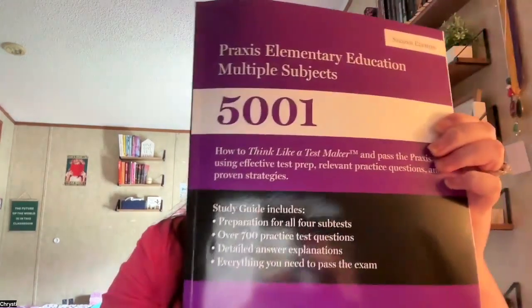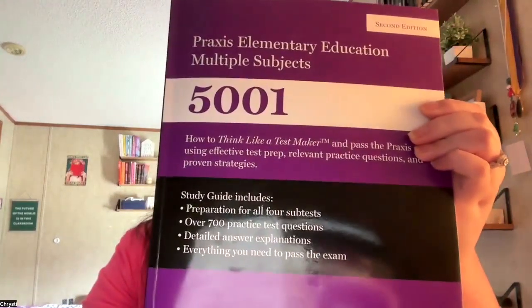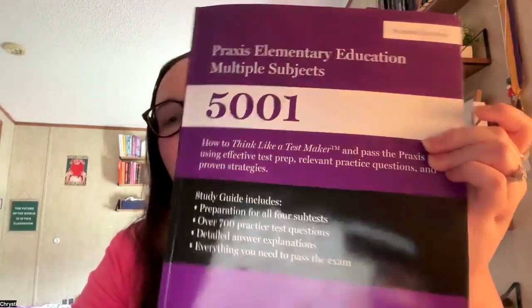The one that I used is the Kathleen Jasper's book. This is the second edition. I was one of the first people to get the second edition. It's all new and it had a lot of amazing stuff that I just can't even describe to you. It was just wonderful and really helped me to pass this exam.